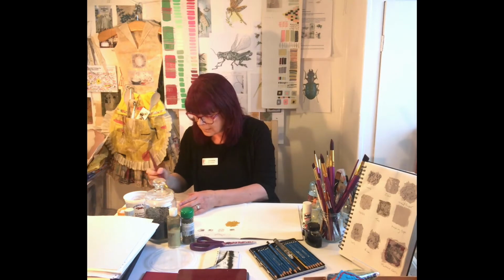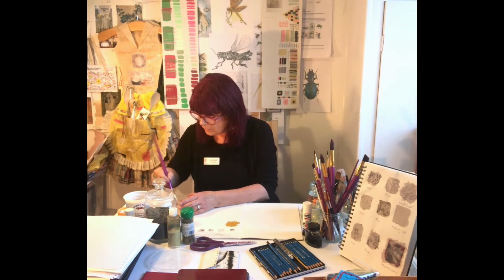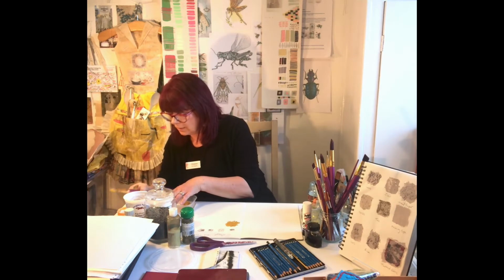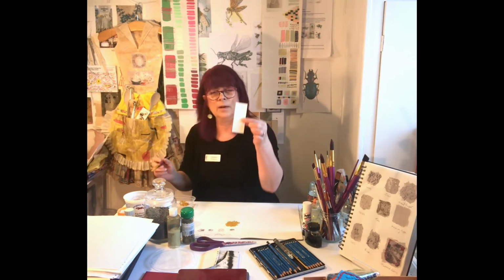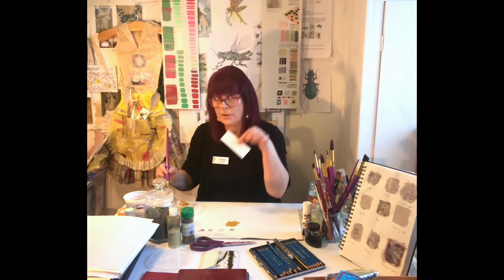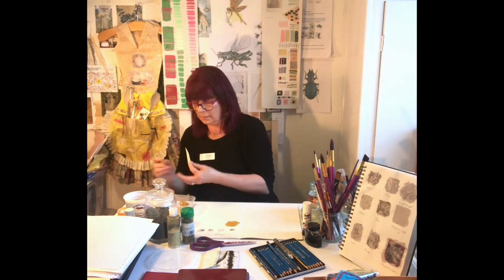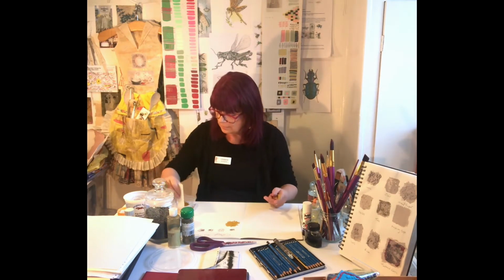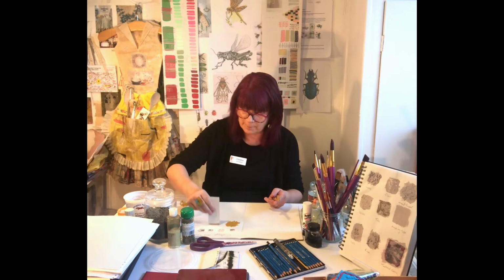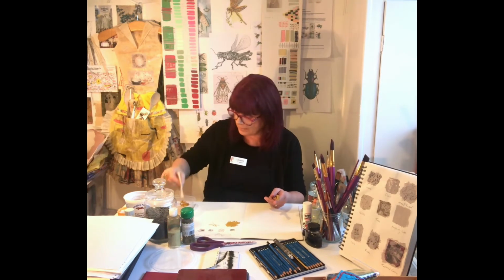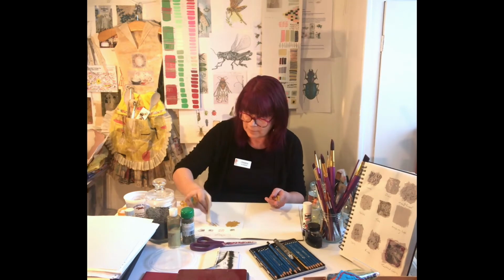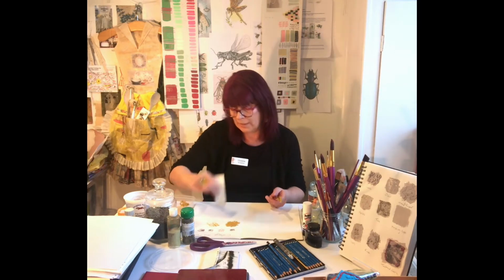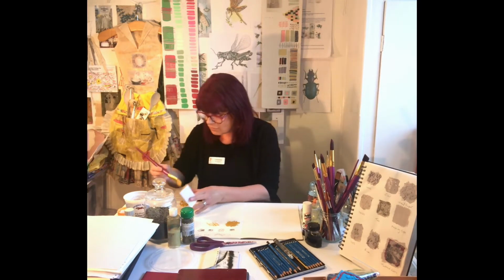With the card, you can take a piece of card, if you want quite a stiff piece of card, and you can either dip that into the paint, so I could dip it in and then mark make, creating lots of lines. Or the other way to do this is great fun.